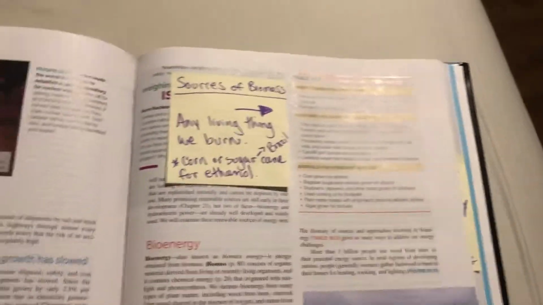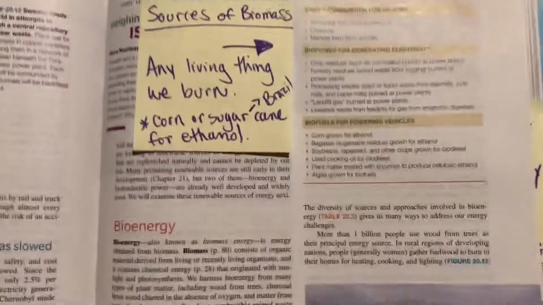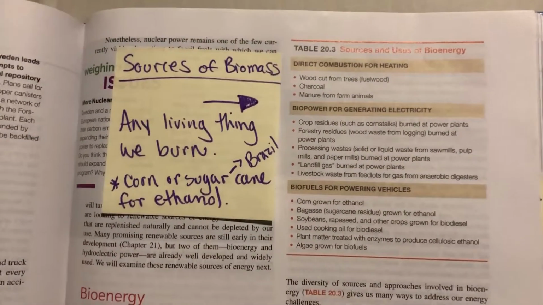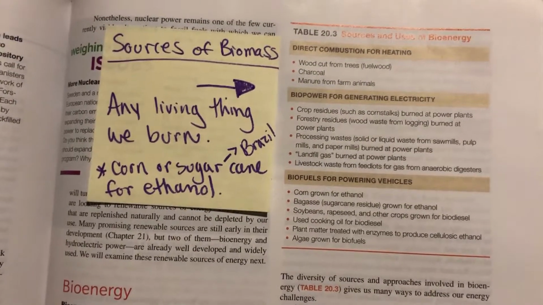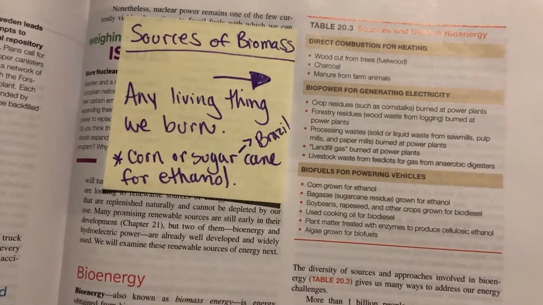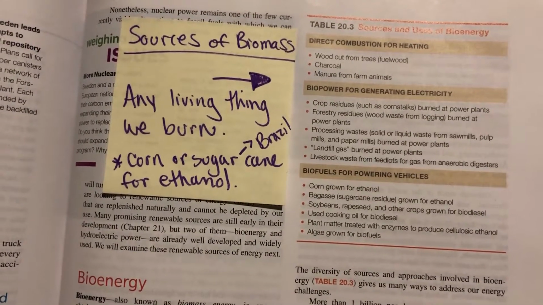All right. The next type of energy we're going to talk about is biomass. And here's a chart of all the different types of sources and uses of bioenergy, or biomass. Just remember, biomass is basically any living thing that we burn. It could be wood from trees, it can be charcoal.